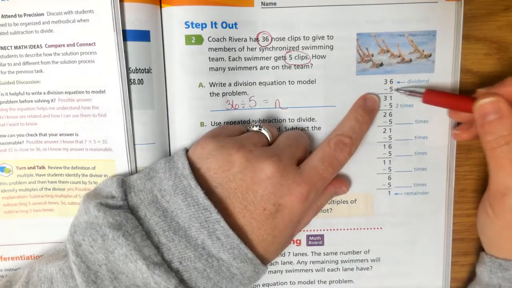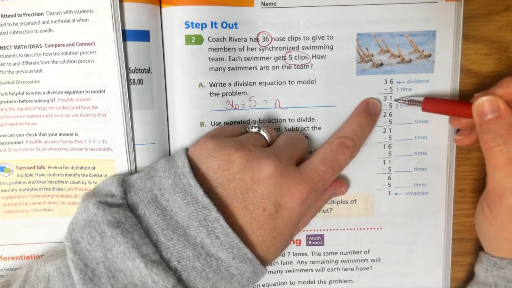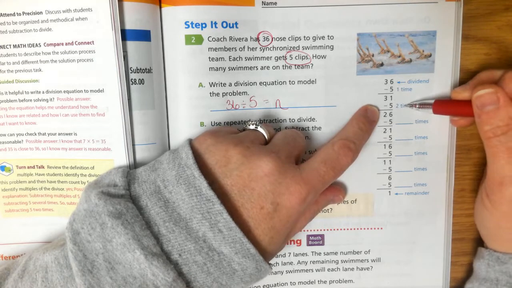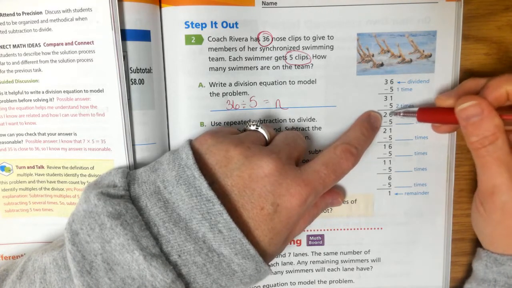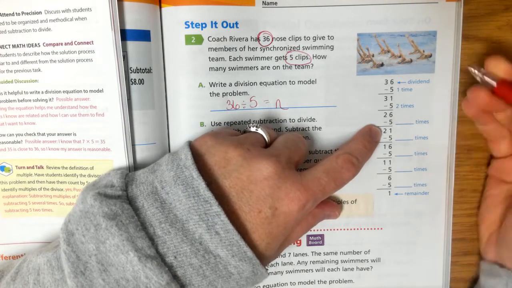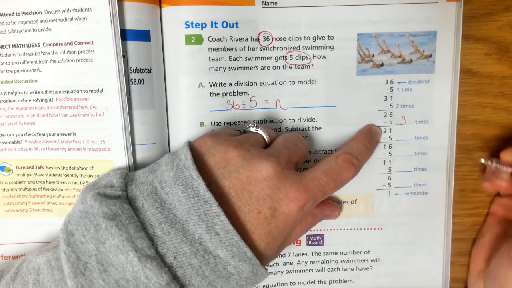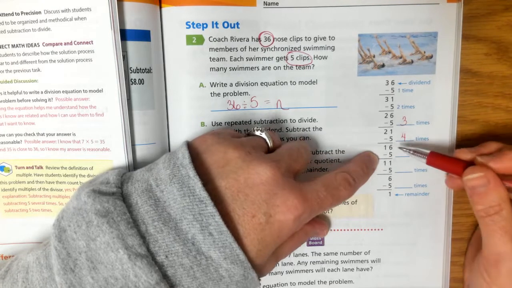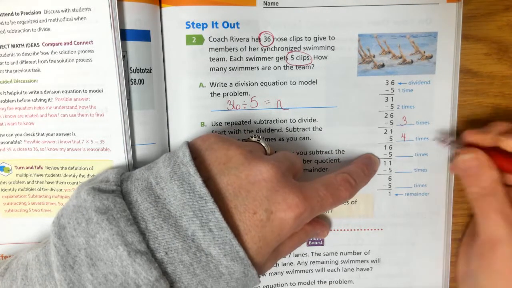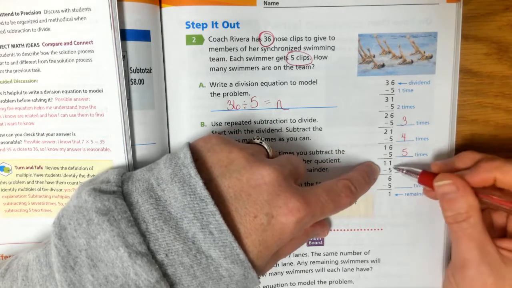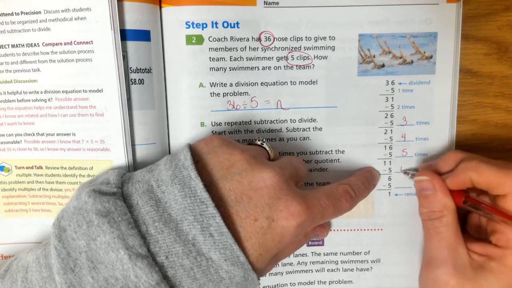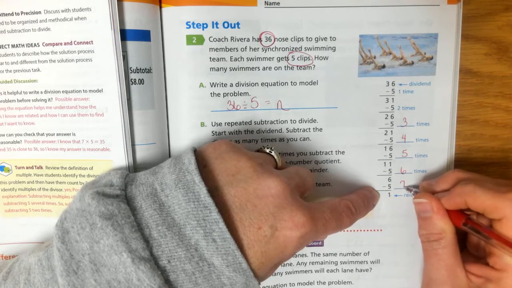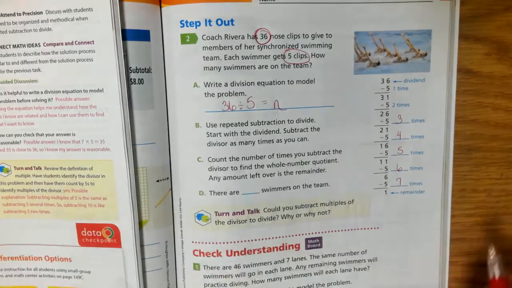So 36 minus 5, this is 1 time, gives you 31. 31 minus 5 is your second time, you get 26. 26 minus 5 equals 21, so it's 3 times. 21 minus 5 equals 16. We have 4. 16 minus 5 equals 11, so that's our 5th. 11 minus 5 equals 6, which is 6 times. And 6 minus 5 equals 1, which is 7 times that we can do it. And there's a remainder of 1.